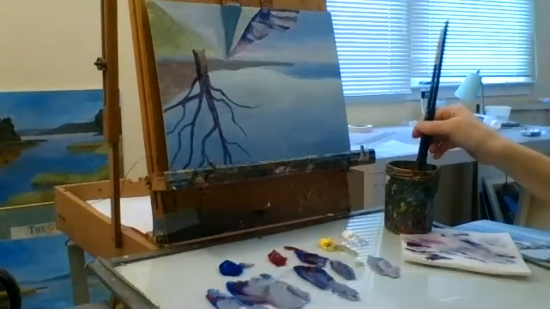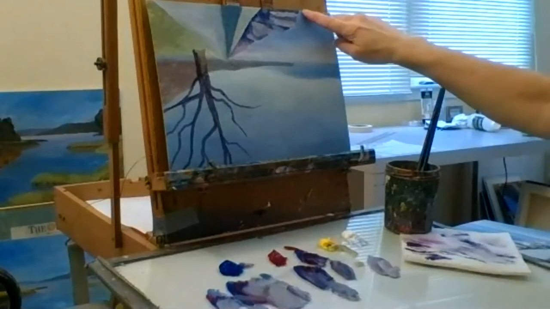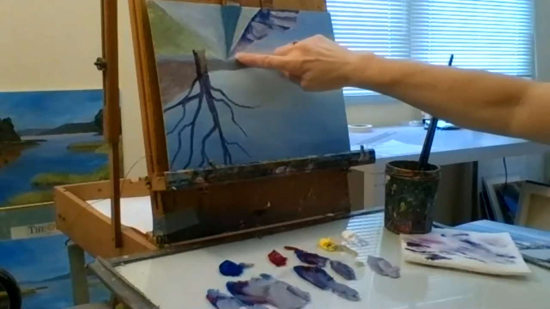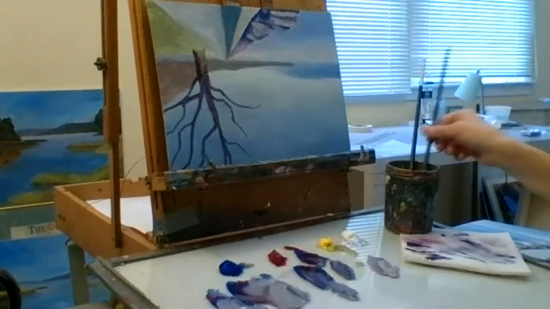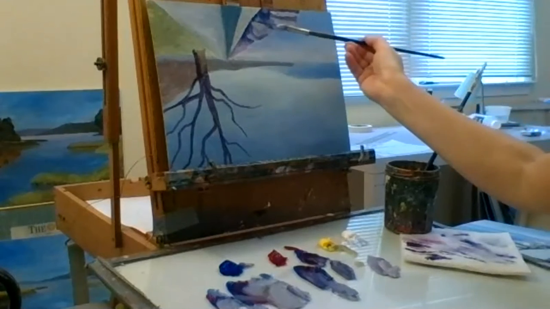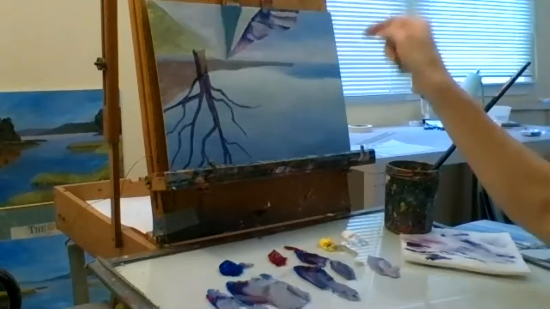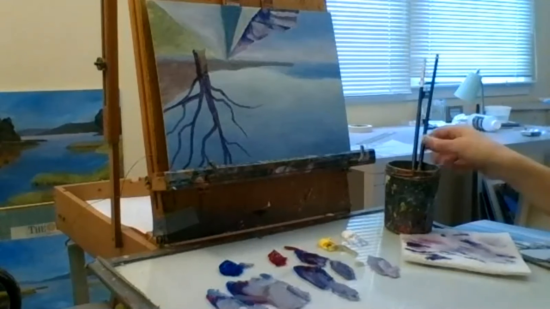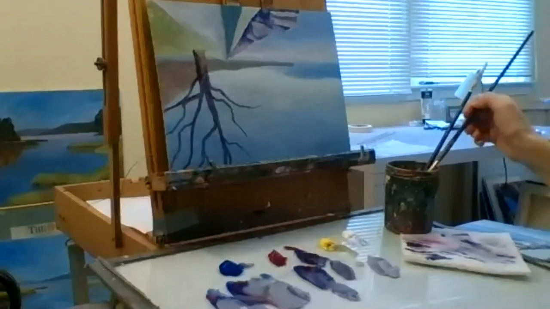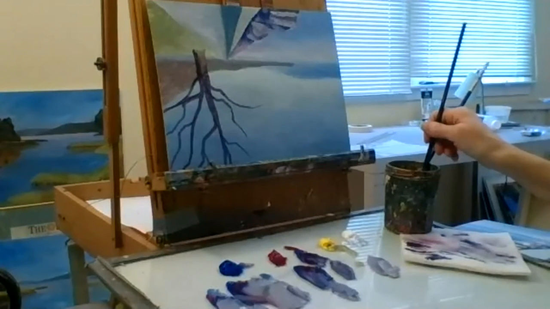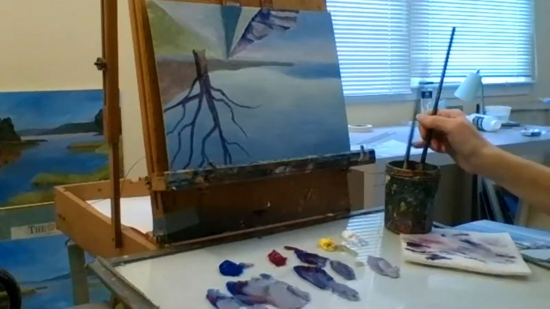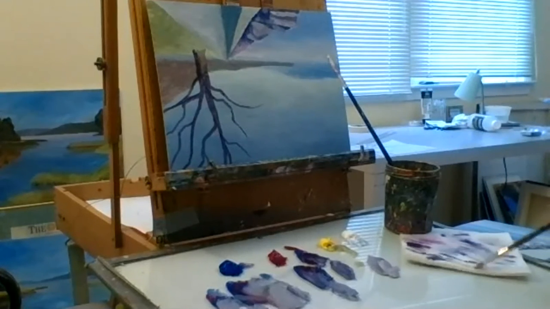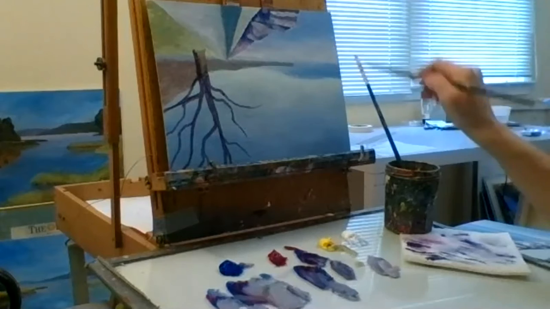The reason I'm turning it upside down is so that I can go right up against these rocks easily with the tip of my brush like this. If it were the other way, it would be difficult. So I'm going to make the colors for my water. So starting with the darker one.